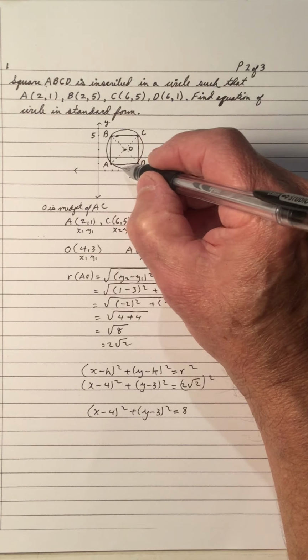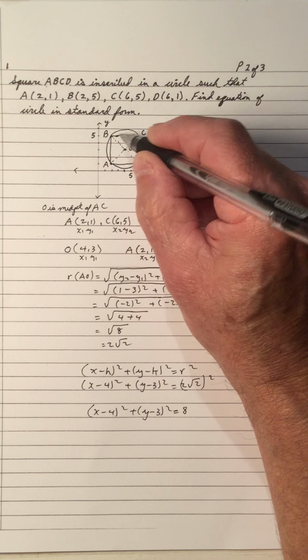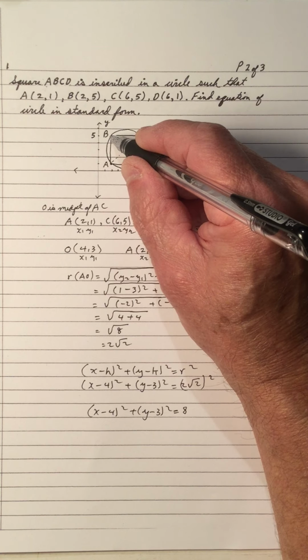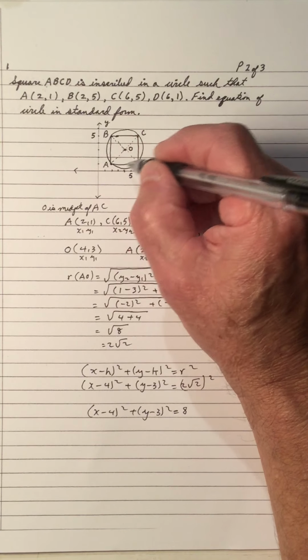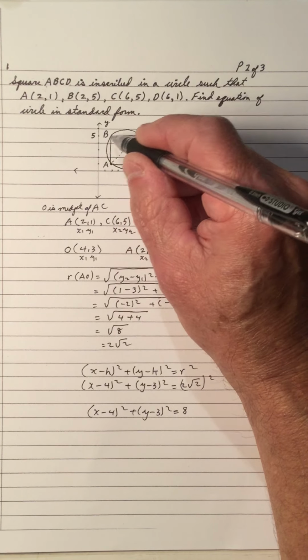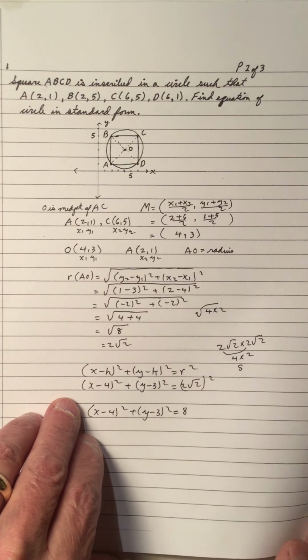Notice the square is inscribed in the circle, so all points that make up the coordinates of the square lie on the circle. The square is touching the circle. All vertices of the square are touching the circle.